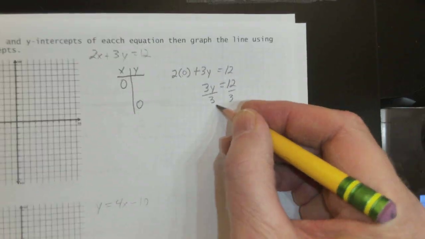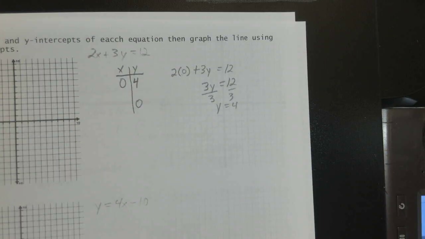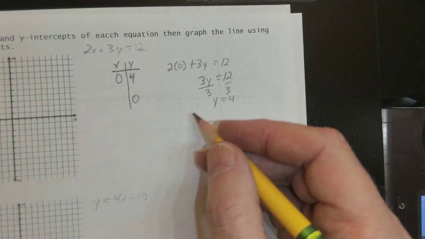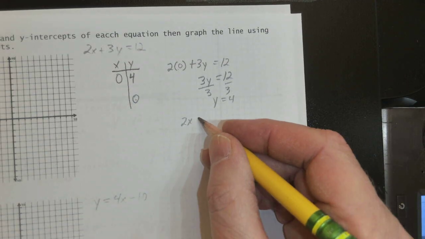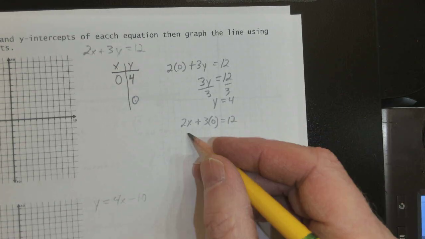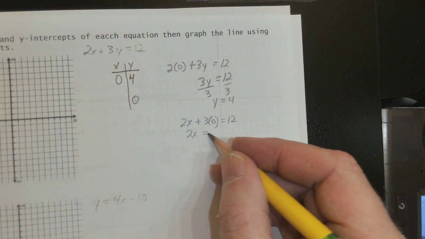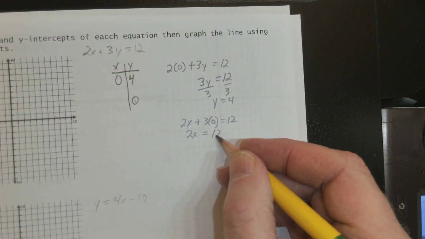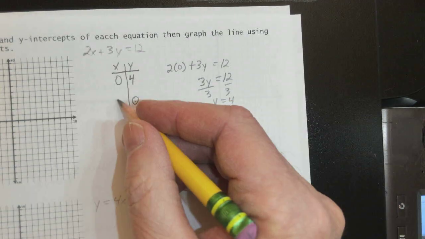Divide by 3, you got y equals 4. I'm going to put a 4 here when x is 0. Now when y is 0, I have 2x plus 3 times 0 equals 12. And that's 2x plus 0, which is 2x, equals 12.